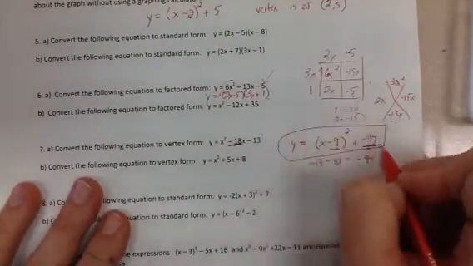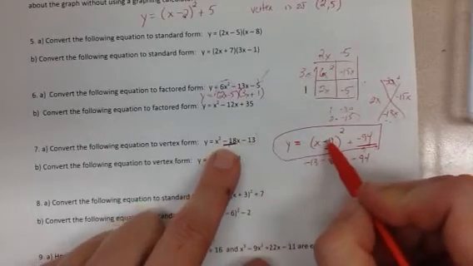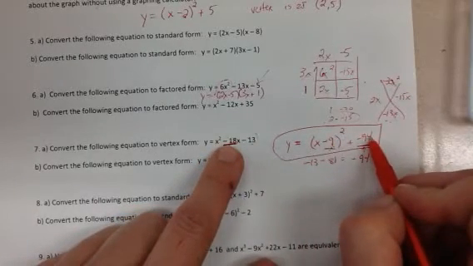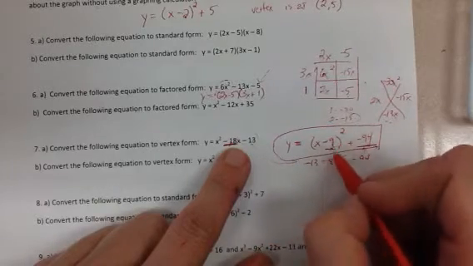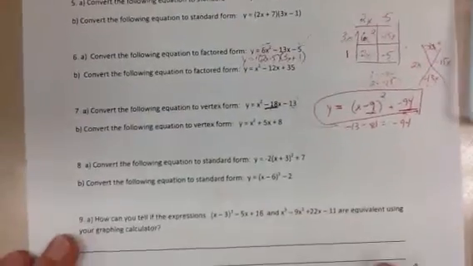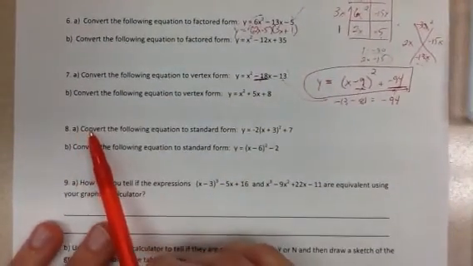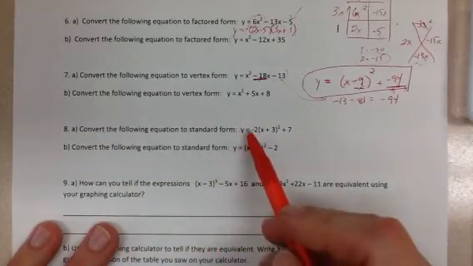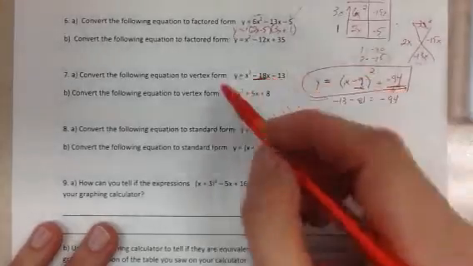So one more time. To get the number in here, it's just half of that. To get the number out here, we take this number minus this number squared, okay? And you do B, right? And number 8a, convert this to standard. So this is a vertex, and we need to go back to standard.